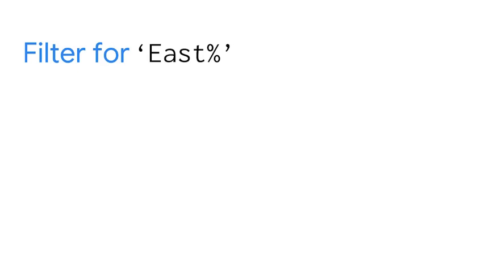Perhaps we might want all offices in the East building. To search for a pattern, we use the percentage sign to act as a wildcard for unspecified characters. If we ran a filter for East percentage sign, this would return all records that start with East. For example, the offices East 120, East 290, and East 435.